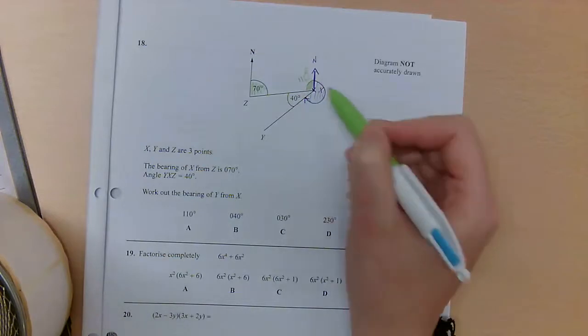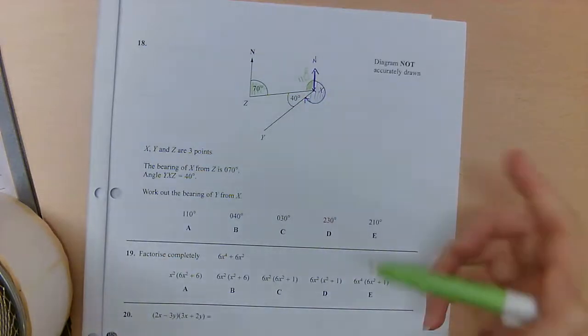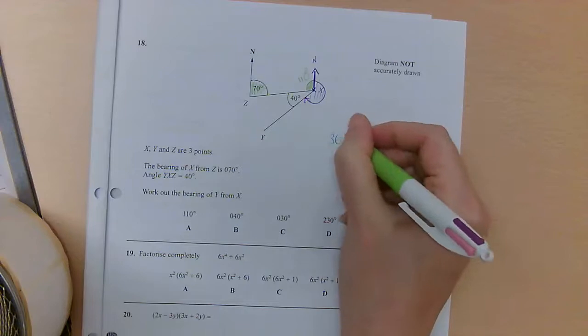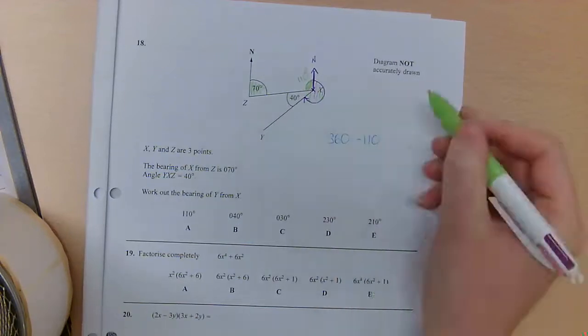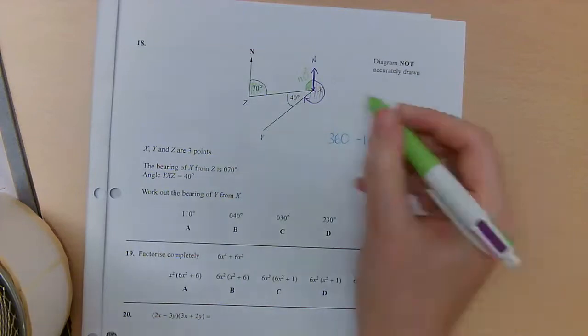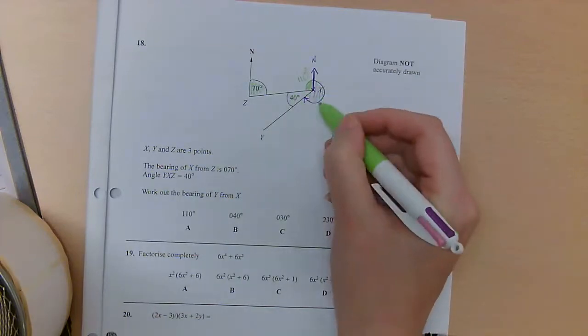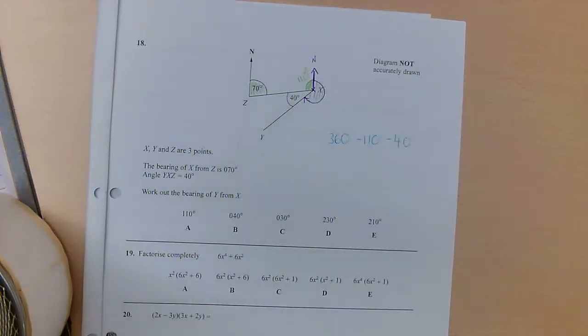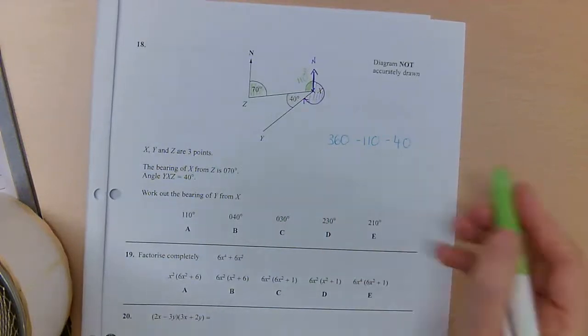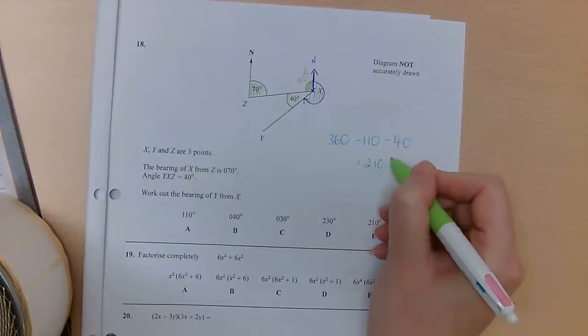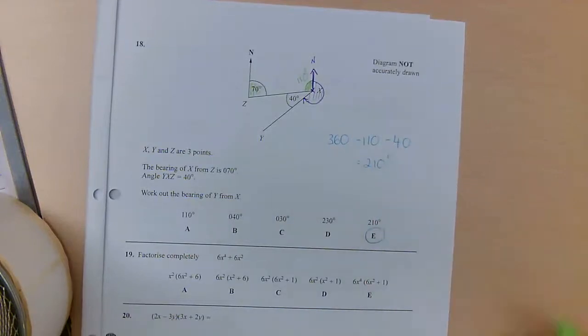I then know in a full turn is 360 degrees. So I'm going to have to do 360, take off the 110 that I don't want here, and take off the extra 40, which is this part here, and that will leave me with whatever is left. So 360, take off 110 is 250, take off 40 is 210 degrees, which is E.